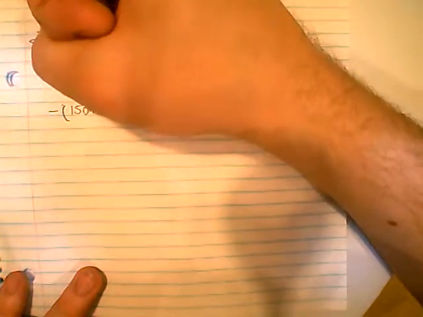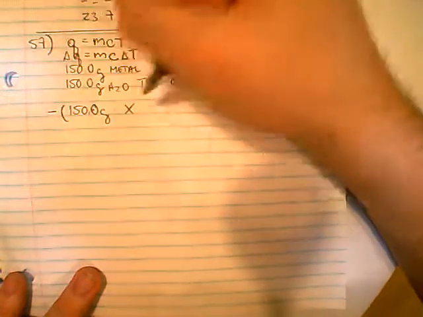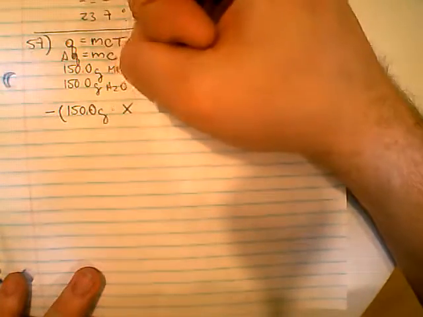So we're going to say negative 150.0 grams of metal times X. We don't know what it is.